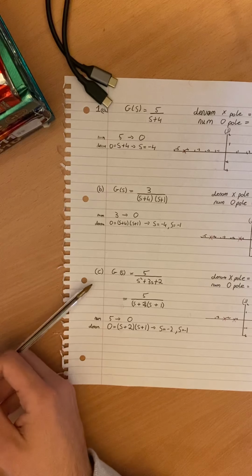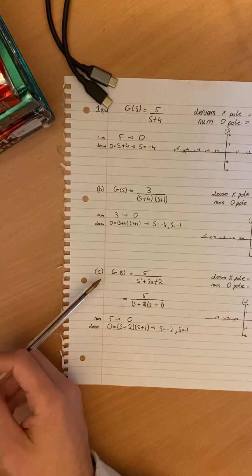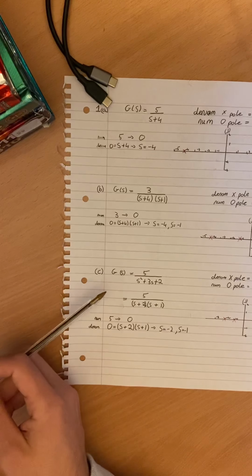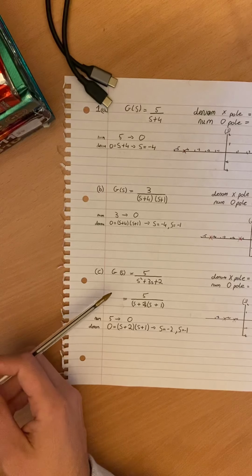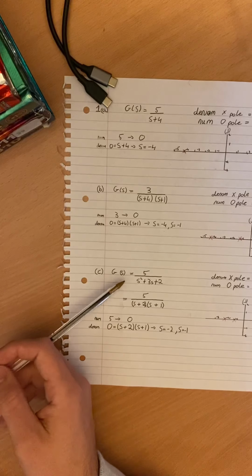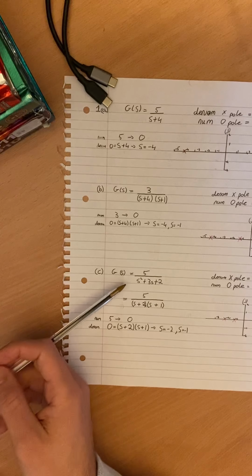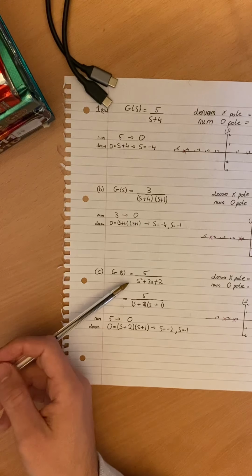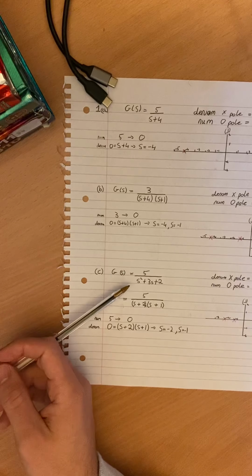So for part C, our new system is 5 over s squared plus 3s plus 2. For this one, we have to use our algebra to change the system into something we can recognize and easily work with.